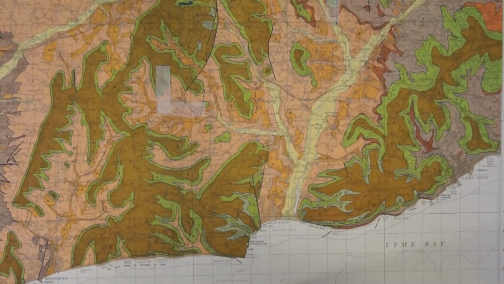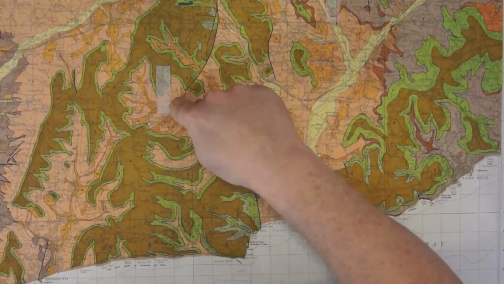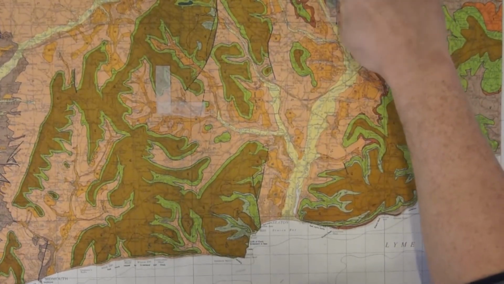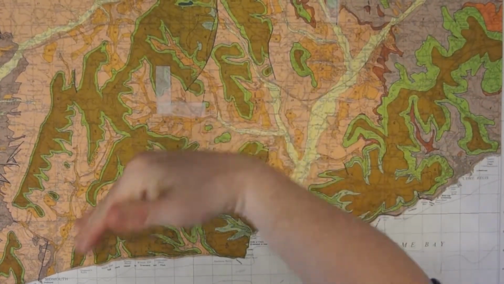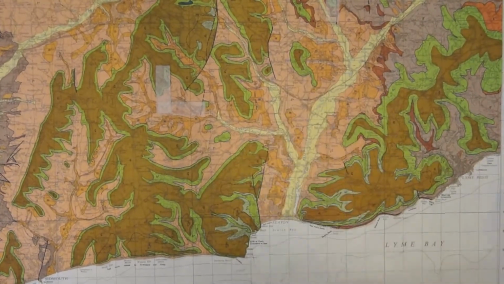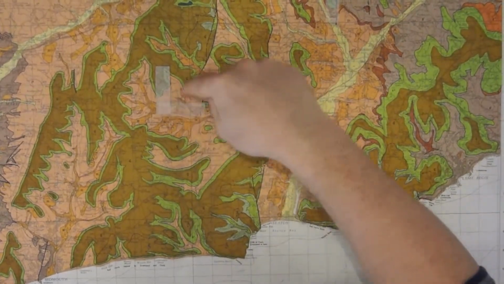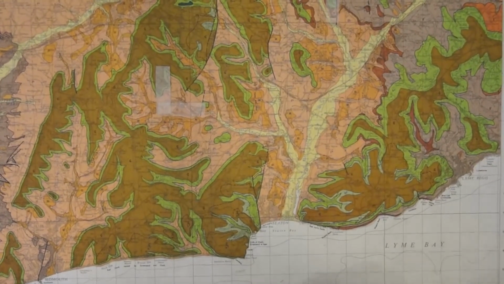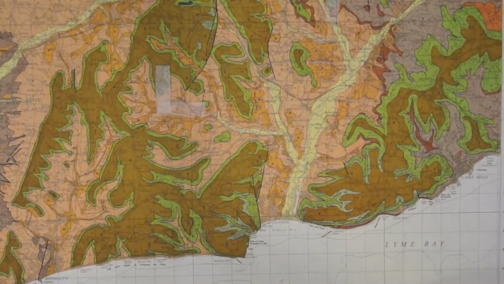And what we're going to do now is build ourselves a cross section which shows the subsurface geology between those 2 points. If we were to take a slice through the crust and look at it side on, what would the geology look like? Okay, so let's get started with that.